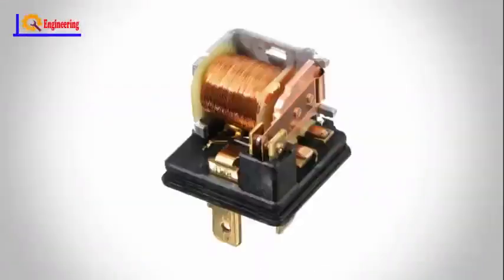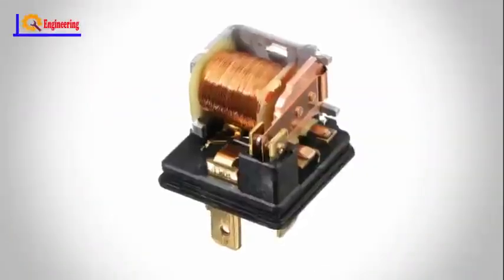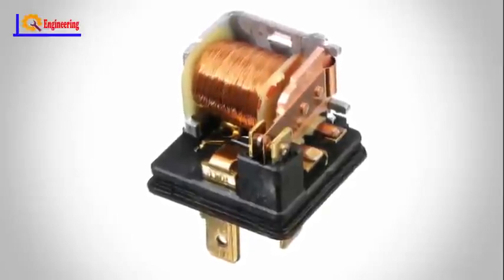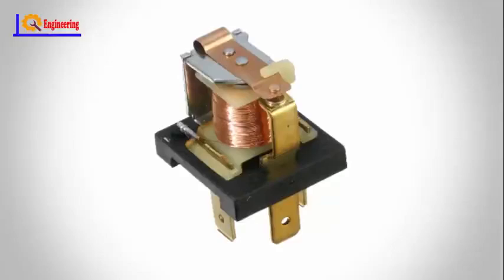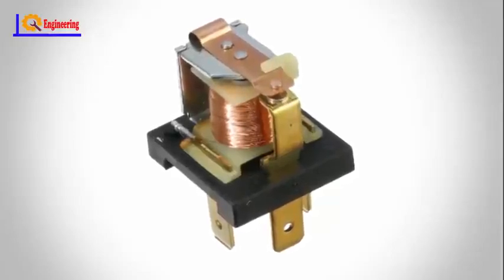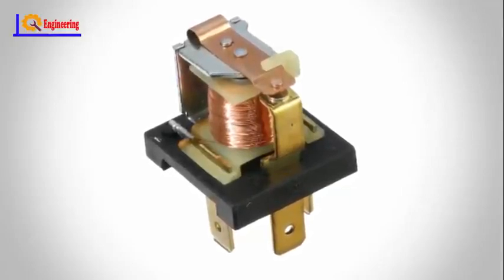Electromagnetic relays. These relays are constructed with electrical, mechanical and magnetic components, and have an operating coil and mechanical contacts. Therefore, when the coil gets activated by a supply system, these mechanical contacts get opened or closed.